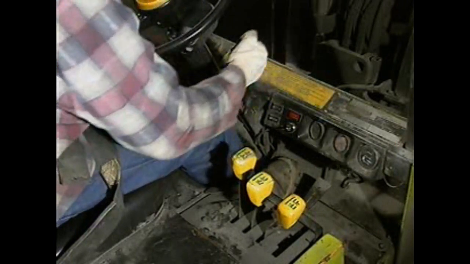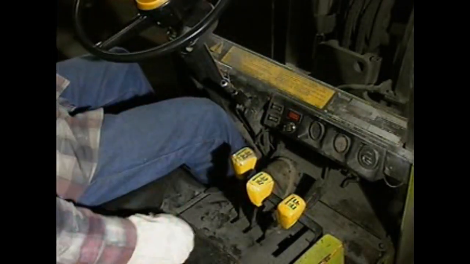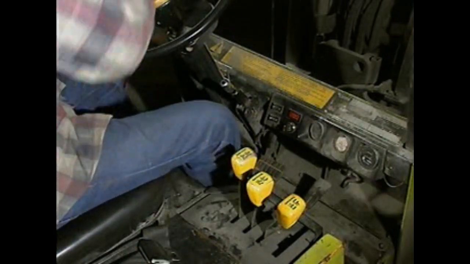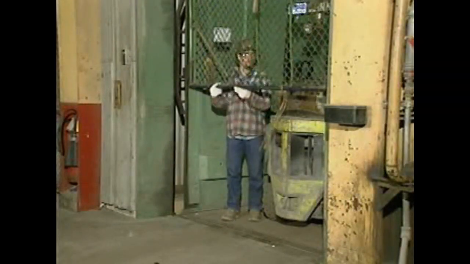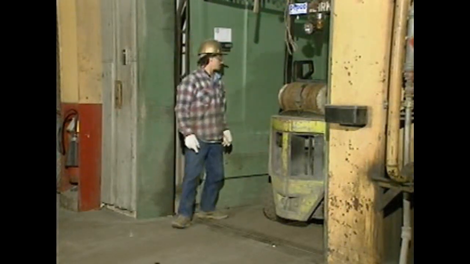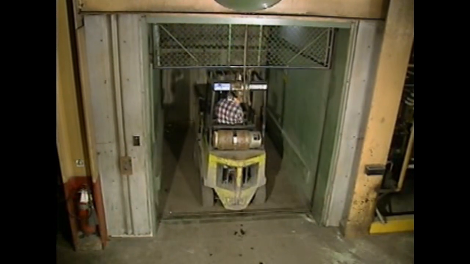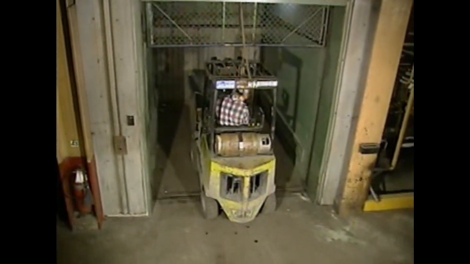Place all controls in neutral, set the parking brake, and turn the forklift off before you start the elevator. Before you leave the elevator, check for obstacles, pedestrians, and proper clearances. Then, sound your horn, and ease the forklift off of the elevator until it's clear.